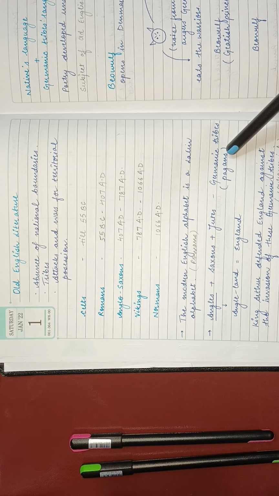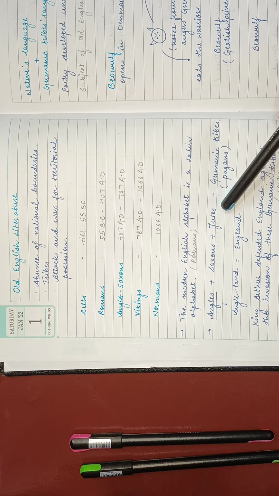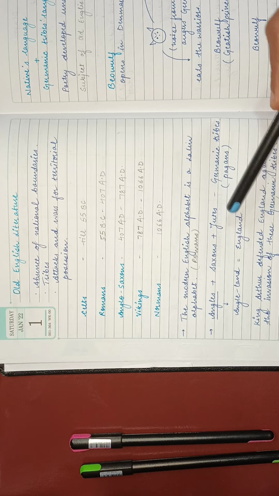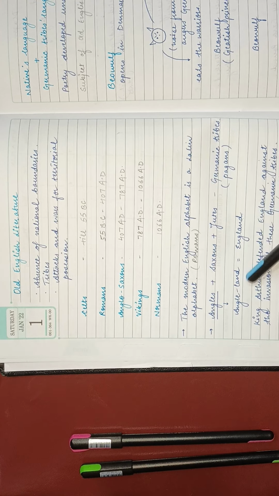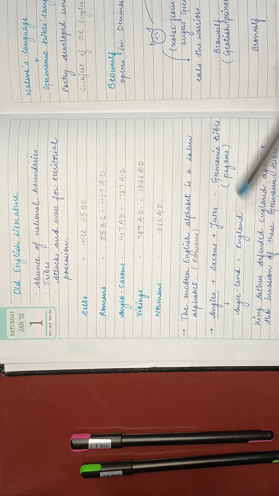Scandinavian countries, you understand? Scandinavian countries are Norway, Denmark, Sweden, these cold countries towards the north of the earth. So these are called Scandinavian countries, and these tribes had come from there, and they came and settled in England. And Angle land, because it was the land of Angles, so Angle land translated to what we today call England. Angle land, England, right? Of course.